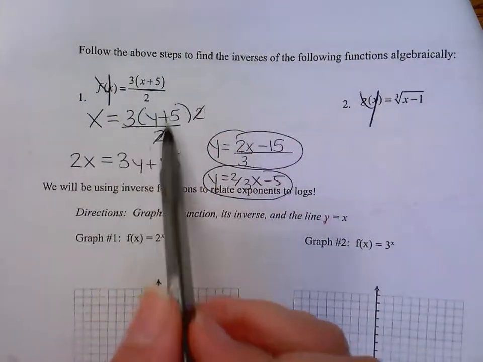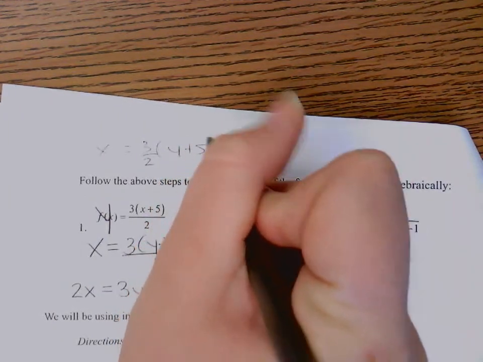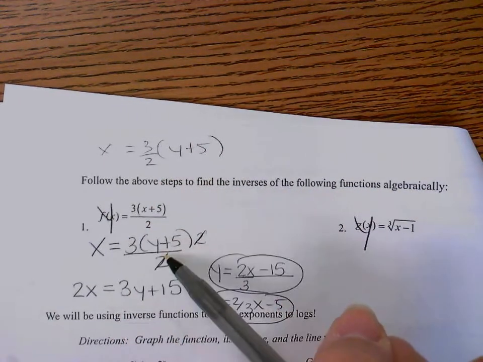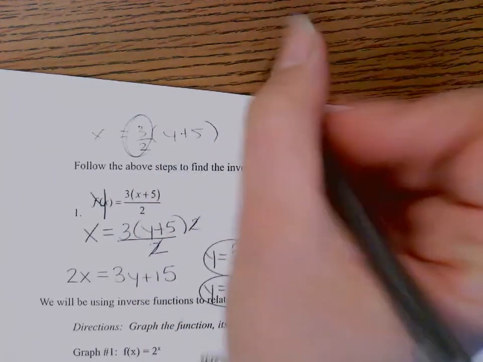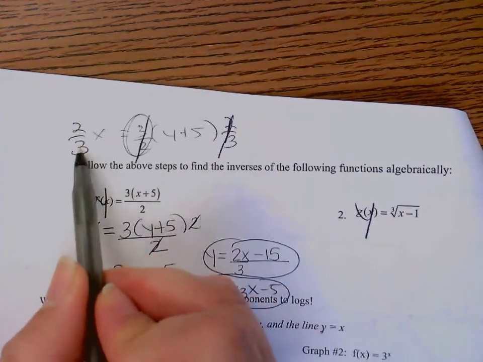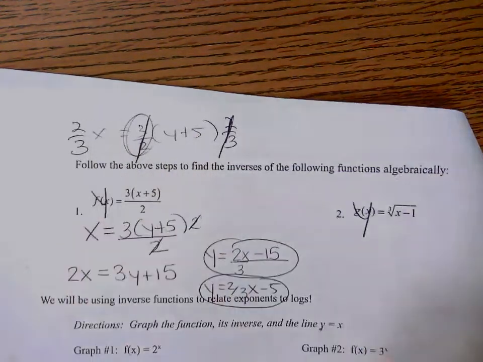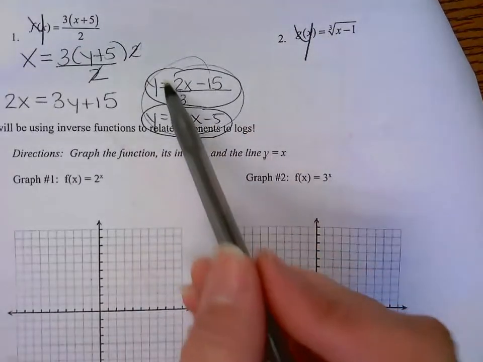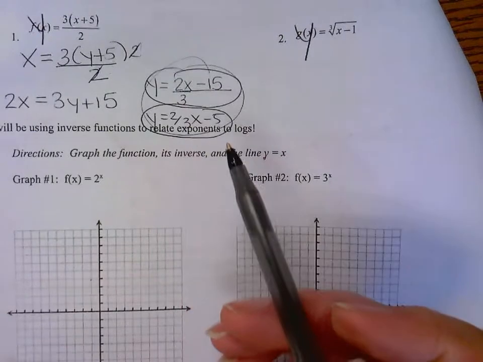If we hadn't distributed, it actually goes quicker, because then you have, let me show you this trick. If you have 3 halves right here, if you multiply by 2/3 on both sides, you've killed both of those with one step. See, now you have 2/3 x on the left equals y plus 5, so then you can just quickly subtract 5. So 2/3 x minus 5 or 2x minus 15 all over 3 is the inverse.